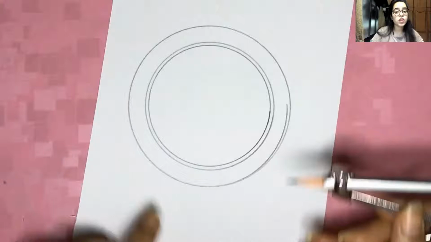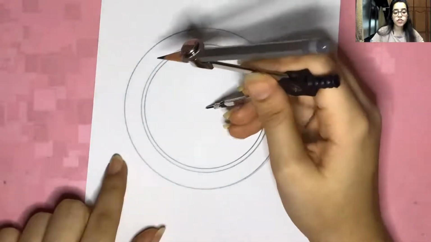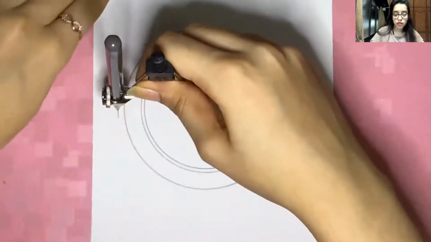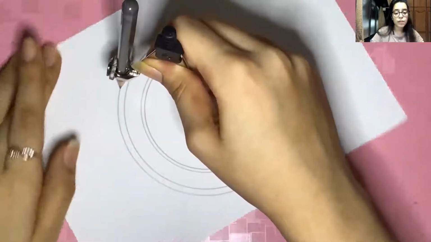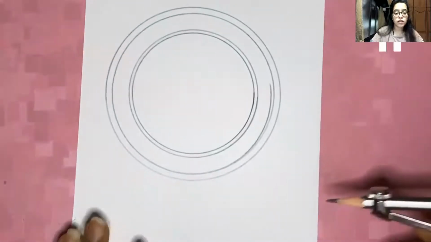We all know what a concentric circle is, yes? A circle inside a circle is called a concentric circle. Yes, so we have drawn the concentric circles now. Again, let's draw a circle now. So again, a little bit of gap from the previous one, and we draw a circle again.